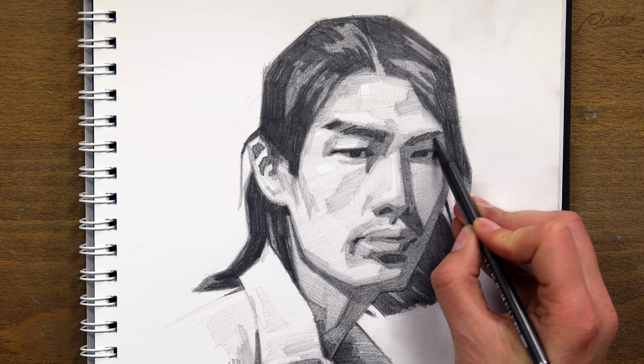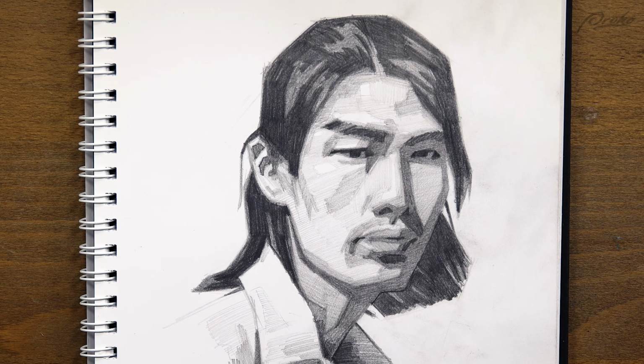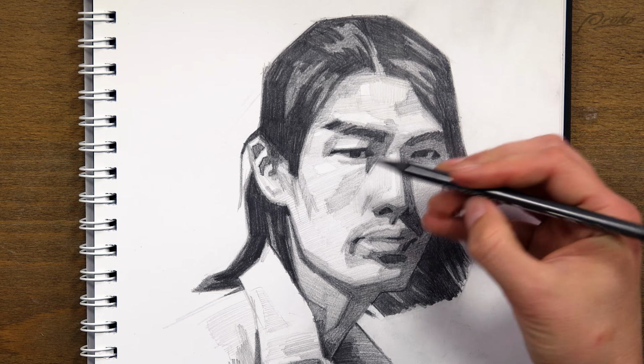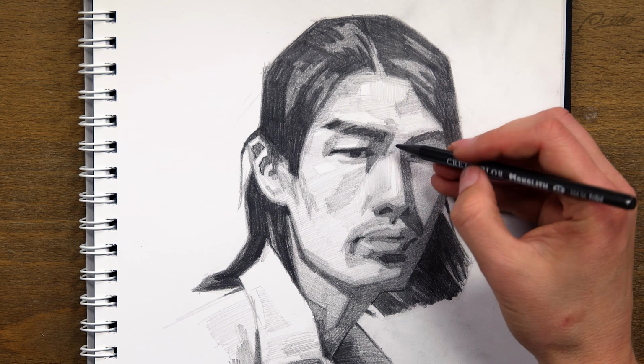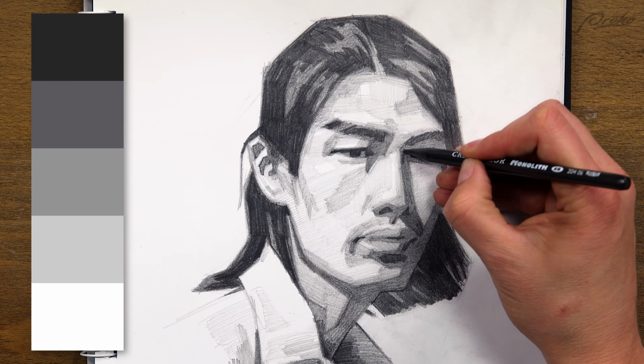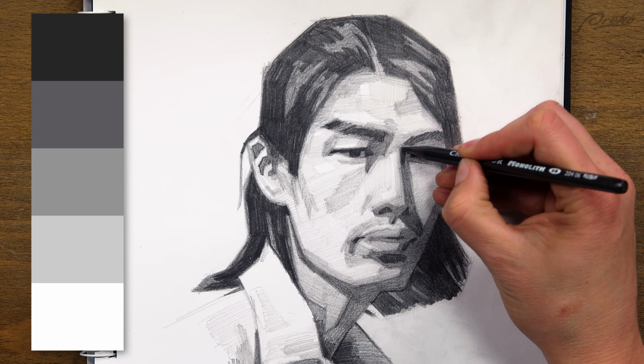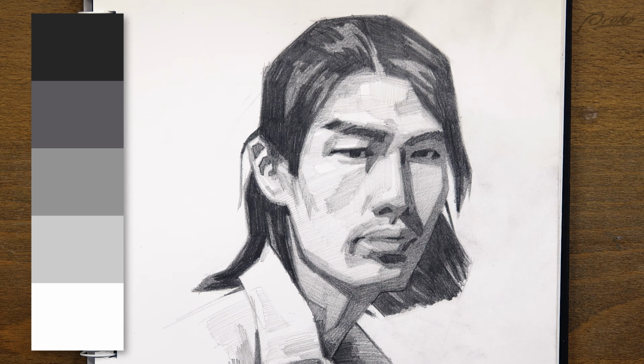The most important thing that you need to understand is that there's a gradation from black to white, and you can break it up into as many steps as you want. And you don't always have to use all 10 values in every drawing. Sometimes you might choose to work with a limited value scale. Maybe you choose to use 5 values, just enough to represent the main elements of light and shadow.